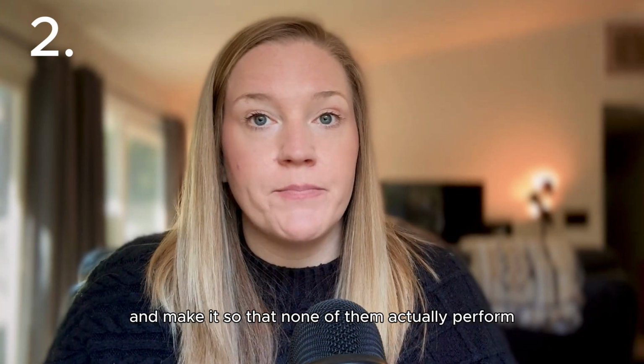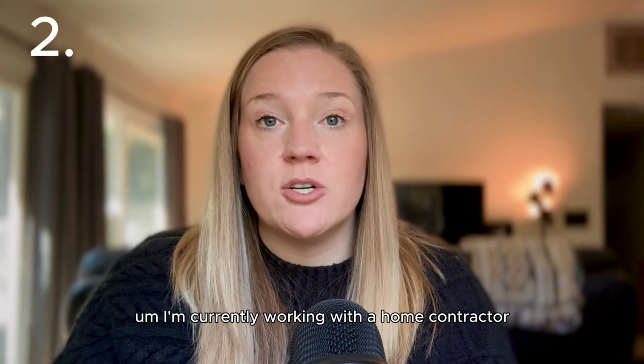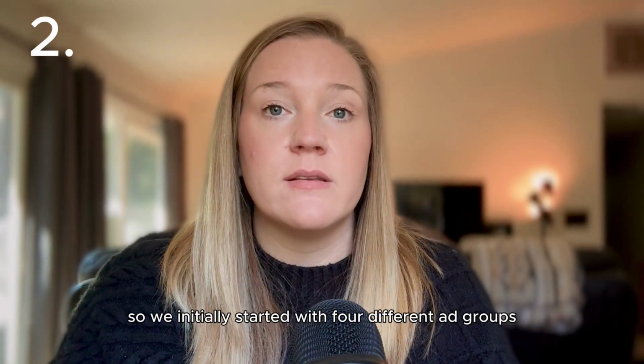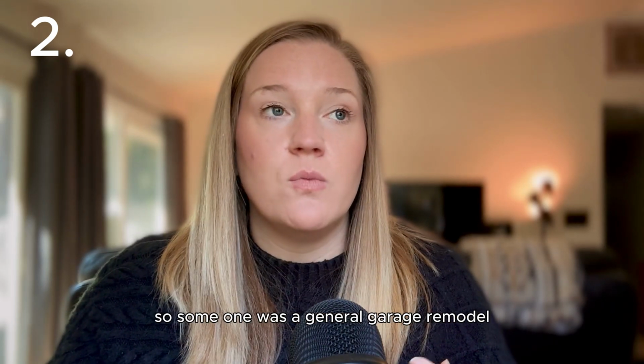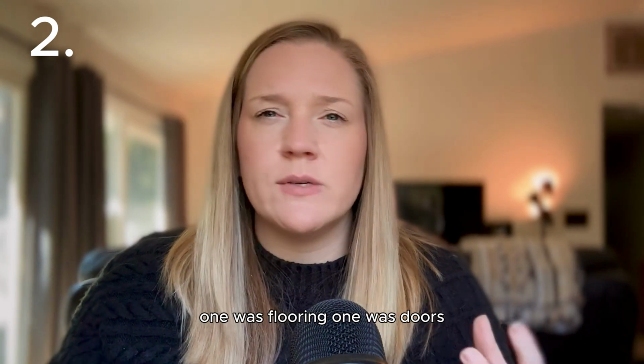A real-world example of this, I'm currently working with a home contractor that wanted to promote his garage renovation services in a few different locations. So we initially started with 4 different ad groups, and we separated them by themes. So one was a general garage remodel, one was flooring, one was doors.